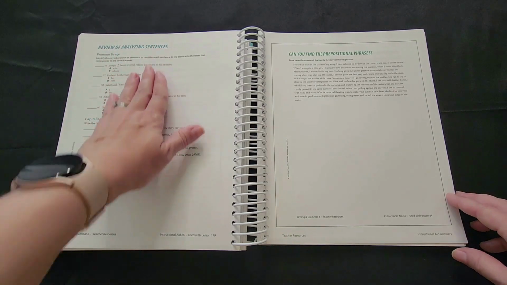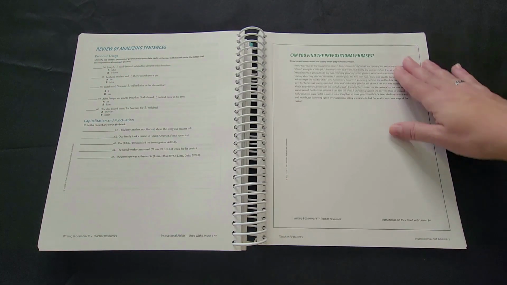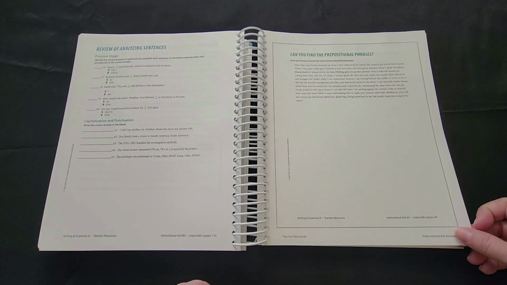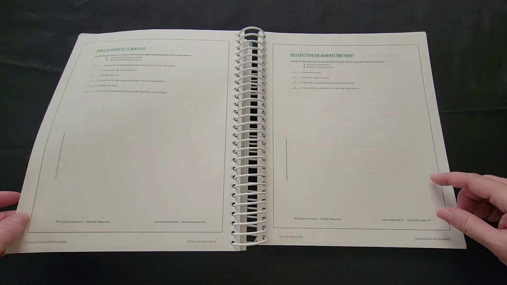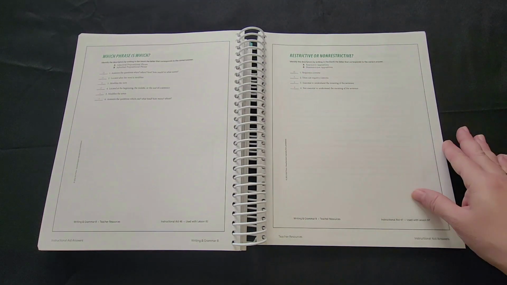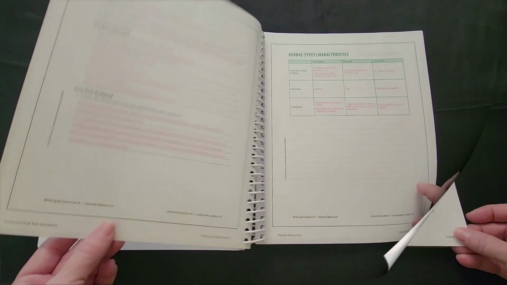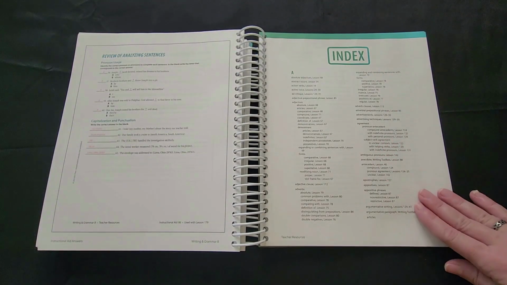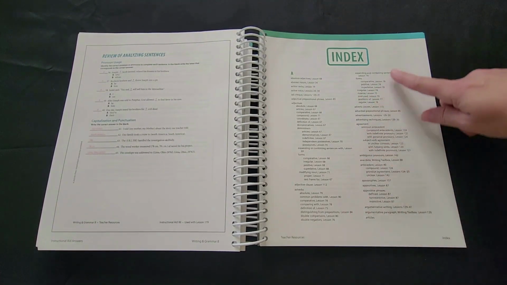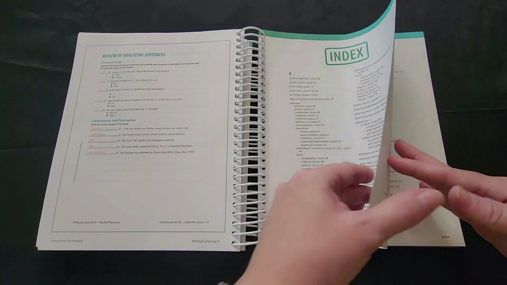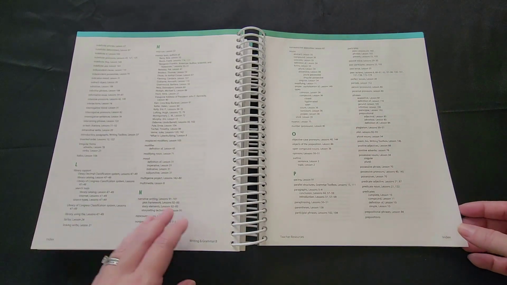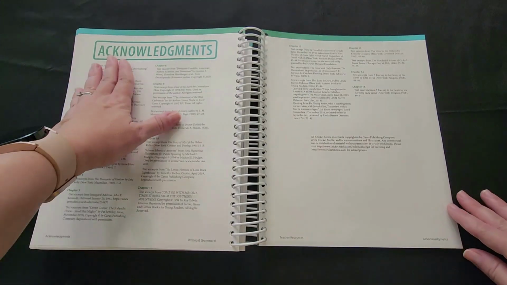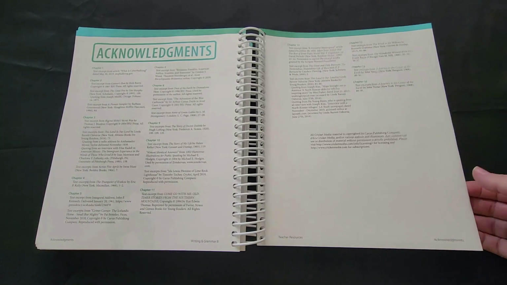And then at the end of the reproducible pages, you will see a section of answer keys where the answers have been included and filled in for you. And then we have an index of the topics and concepts covered in these lessons and a series of acknowledgments.